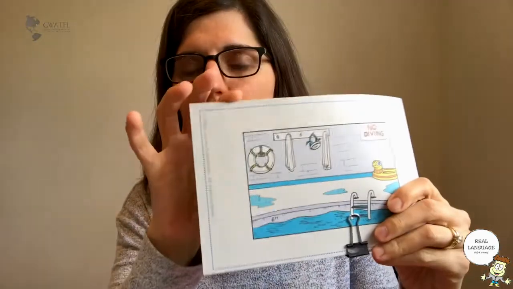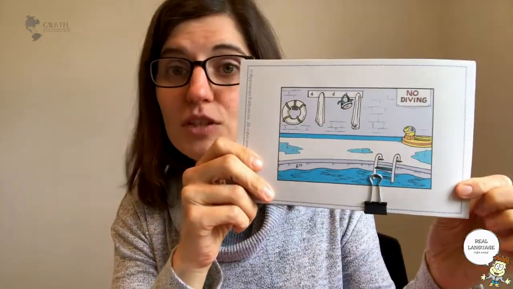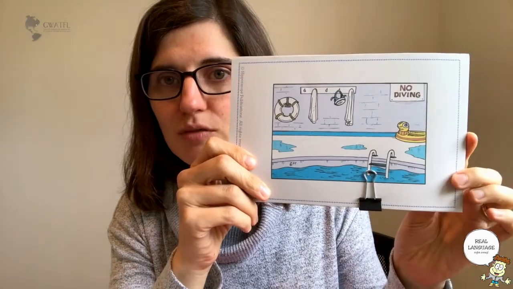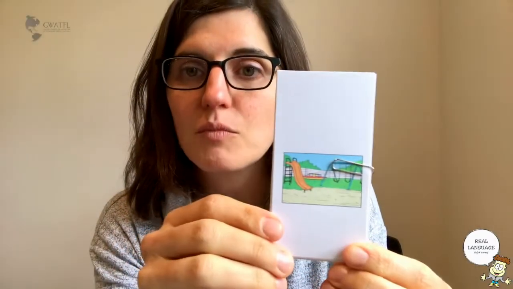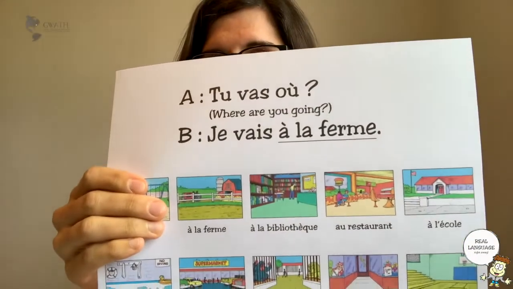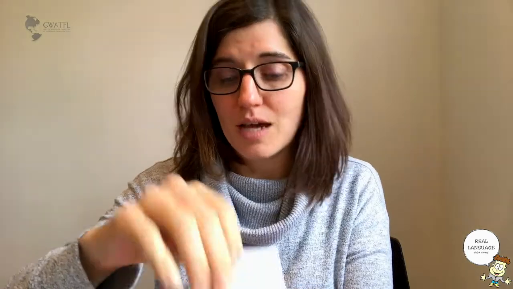We also have some half-page vocabulary cards that are really for teacher use, so I use these to demonstrate the vocabulary with my students. Then we have some small vocabulary cards, and these are more for student use. For example, I often have them just pick a card to answer the question. So they're asking tu vas où, and then they pick up the top card and they say, oh, je vais à la gym. That way they end up using all the vocabulary and not just the place that they like to go to.